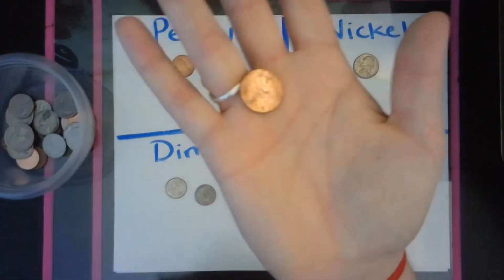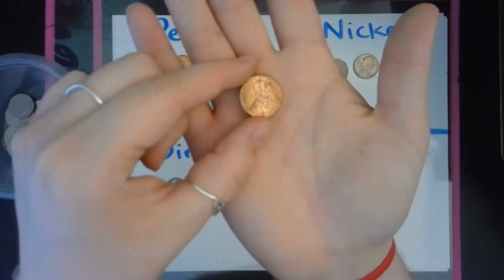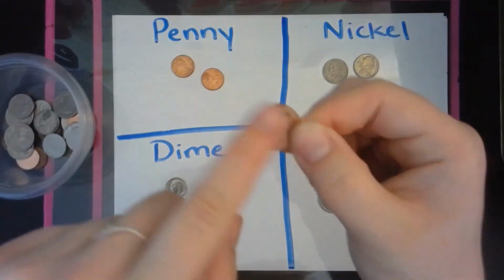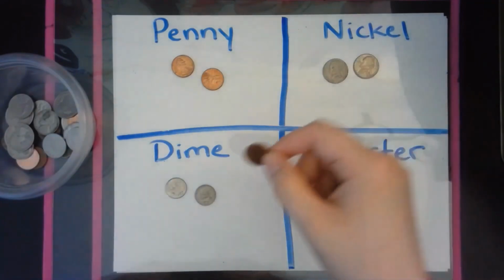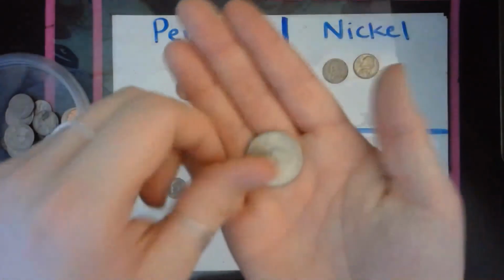What's this coin? A penny. This is a penny. I can tell that it's a penny because it's that copper color. Remember we talked about how a penny is copper? Now pennies go there. Let's do one more together.